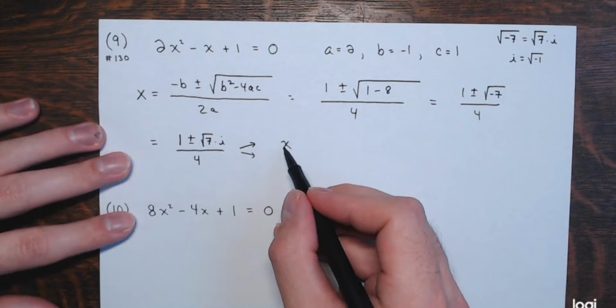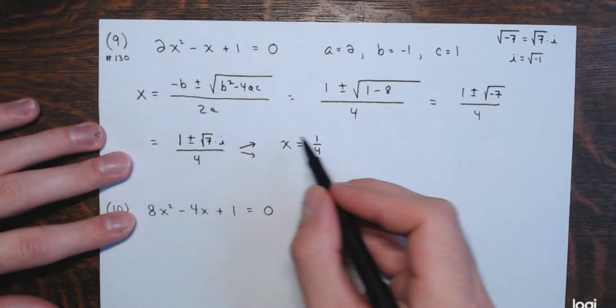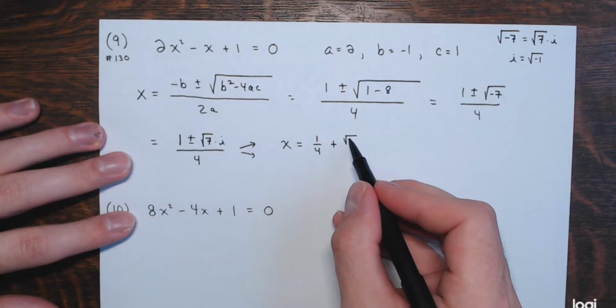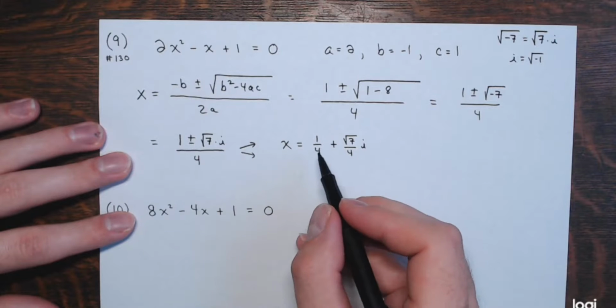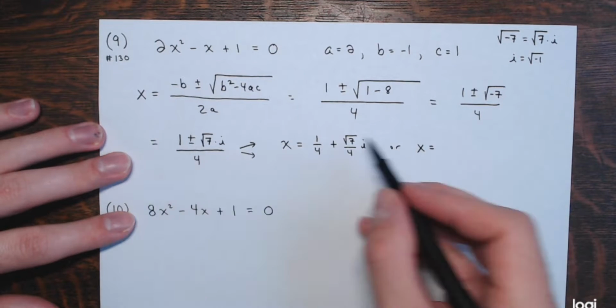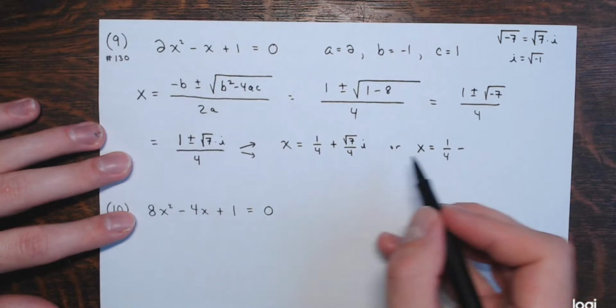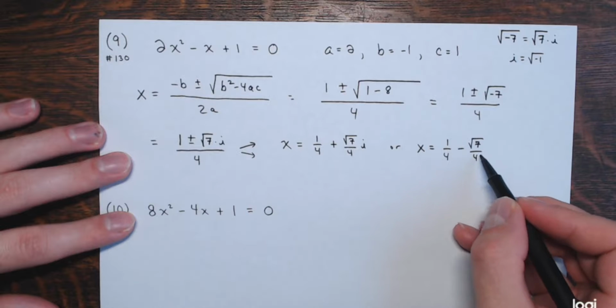So one solution is 1/4 plus the square root of 7 divided by 4 times i. And the other solution is 1/4 minus the square root of 7 divided by 4 times i.